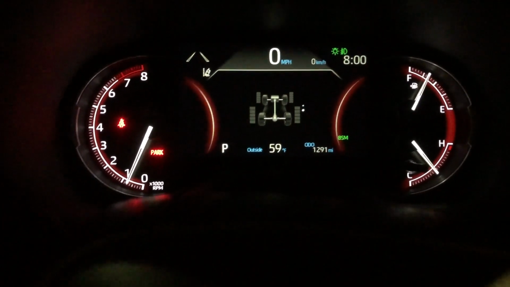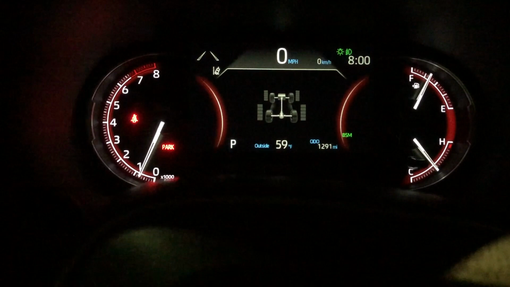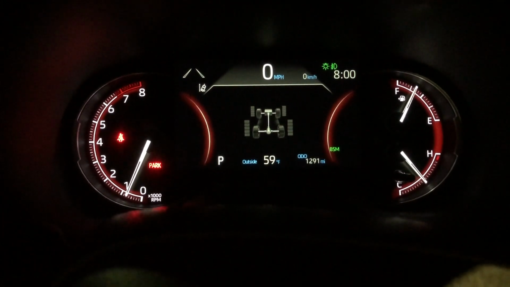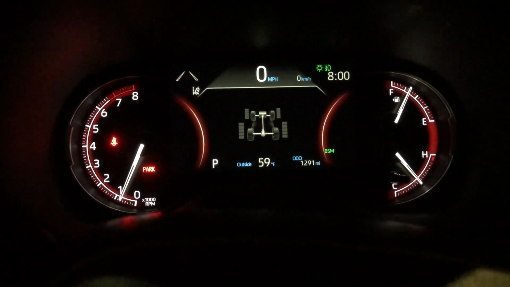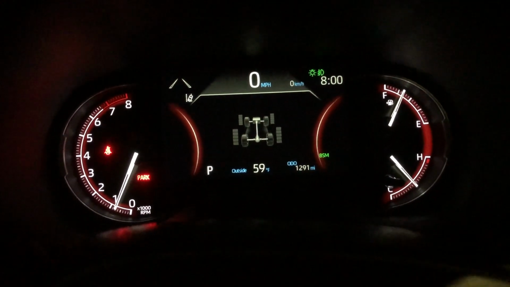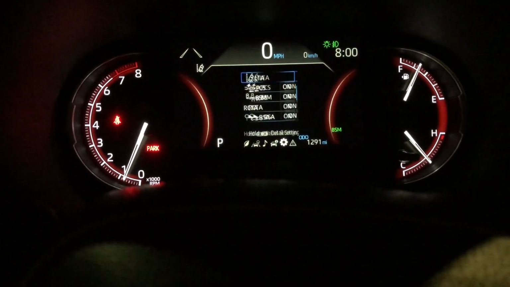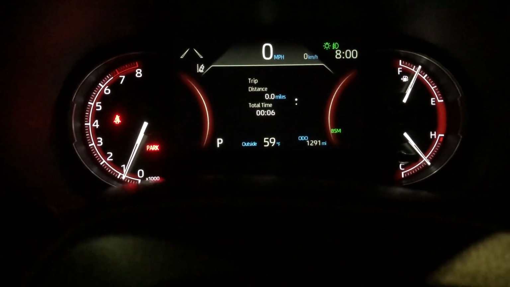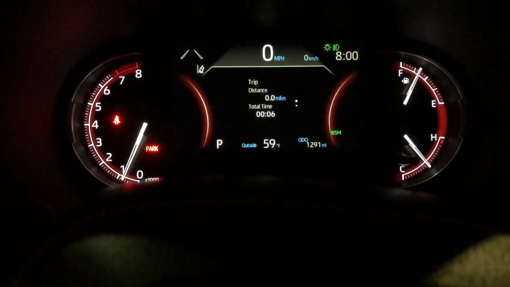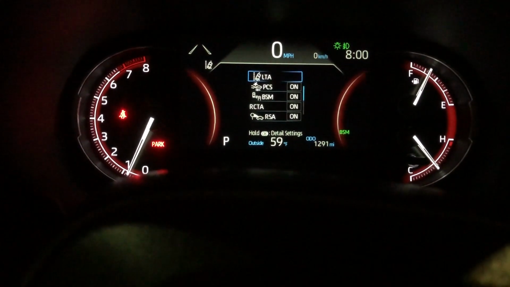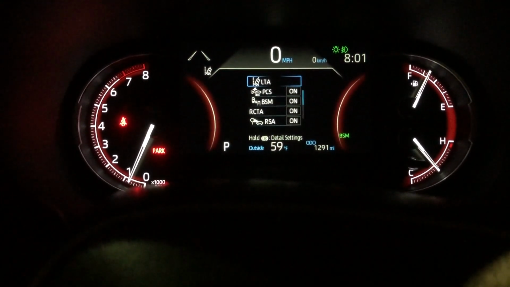It's gonna show your all-wheel drive, and this one being the Adventure Gray trim. Basically, it has a differential in each wheel that is gonna put different forces in each wheel. You have different traction also in each wheel. And if we scroll down, you're gonna see the trip distance that you've been driving, also your total time.